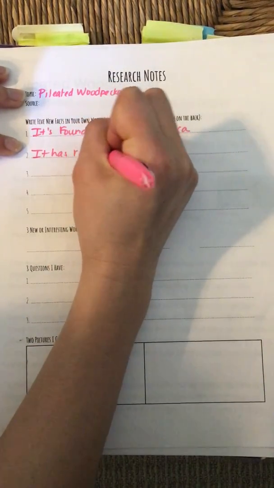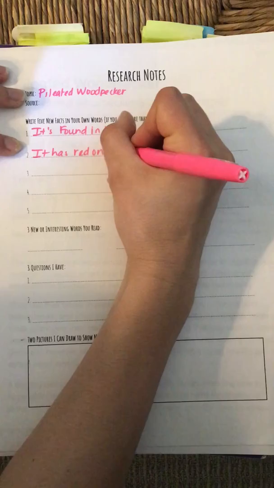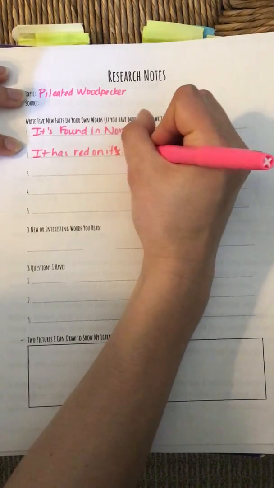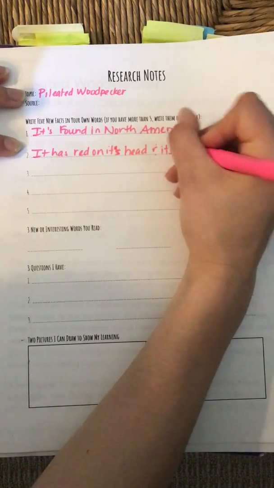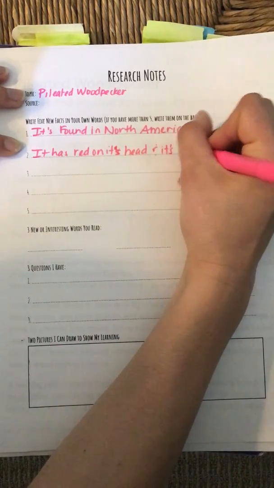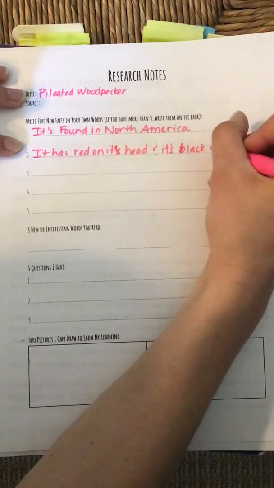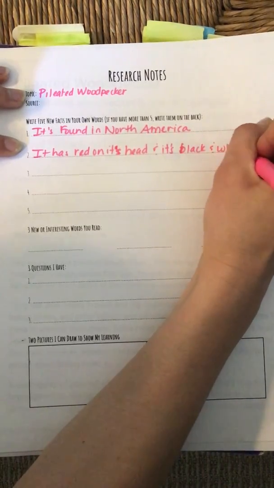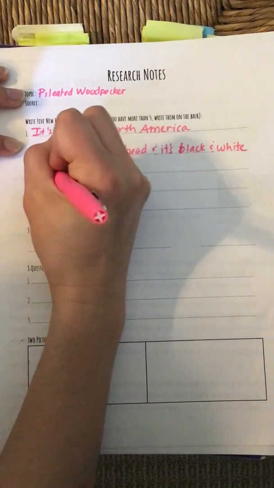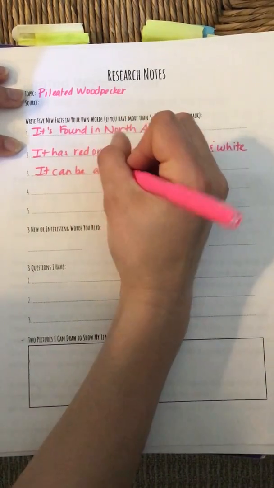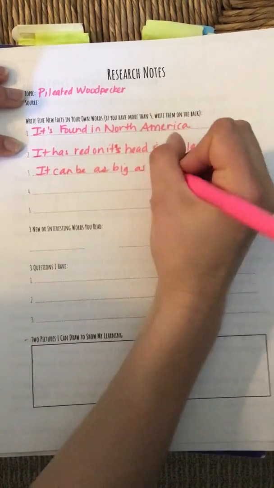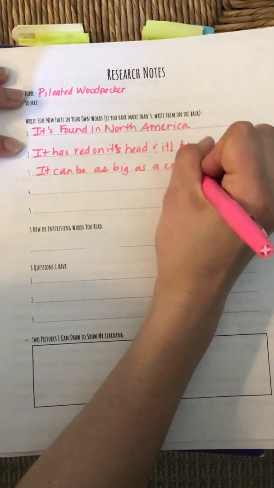It has red on its head, and it's black and white. I also learned it's pretty big. It can be as big as a crow.